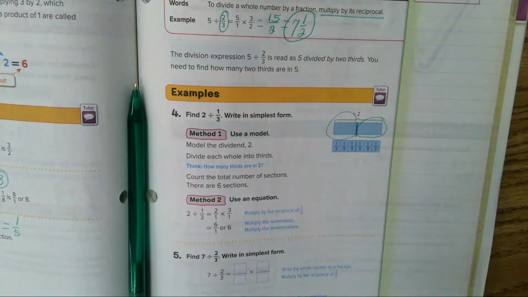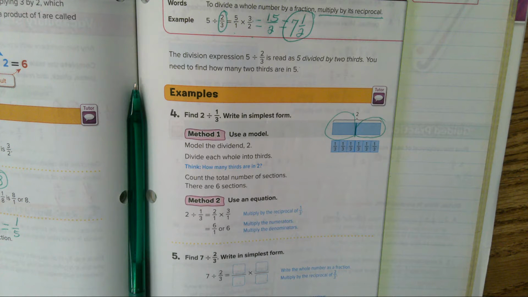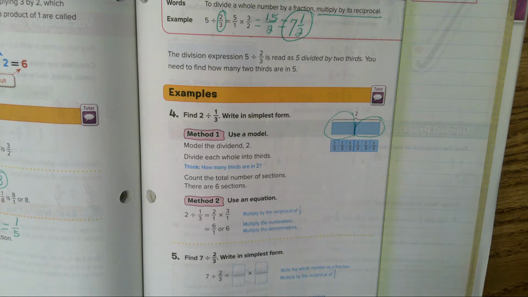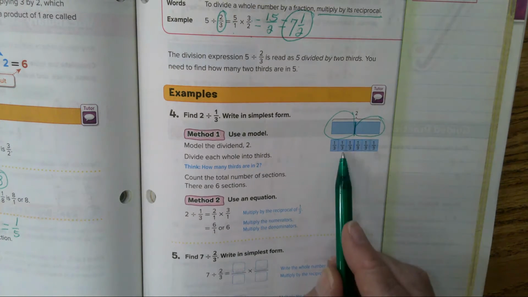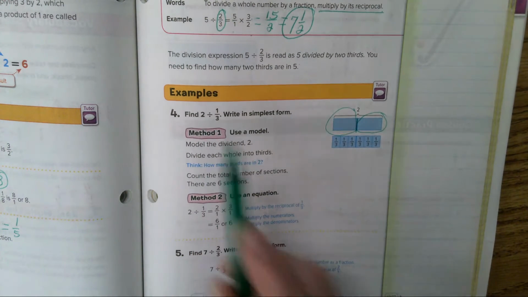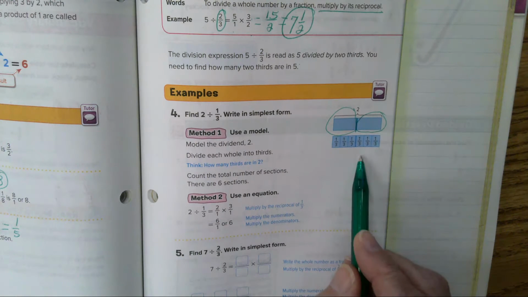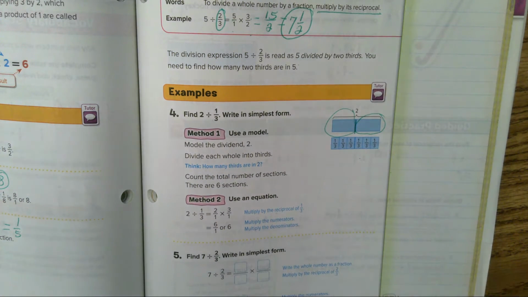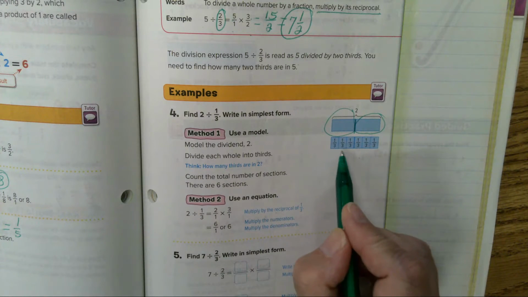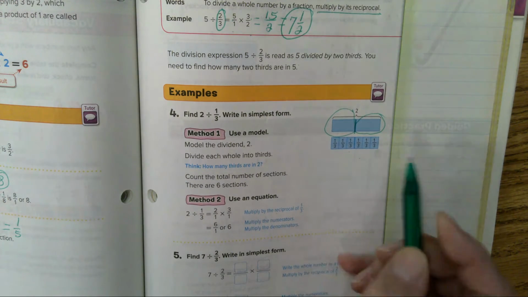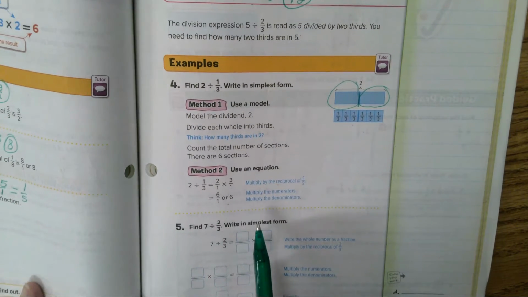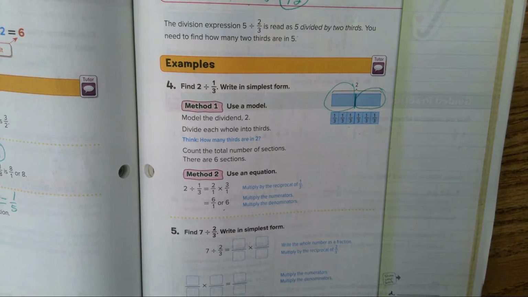All right, now back to this problem. We cut each one of these up into thirds because it's divided by 1/3. So now the question is 2 divided by 1/3. How many 1/3s are there in this picture? There are 6, and that's the answer. 2 divided by 1/3 is 6. It's just saying how many 1/3s live in a 2?